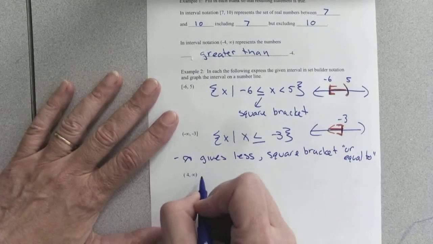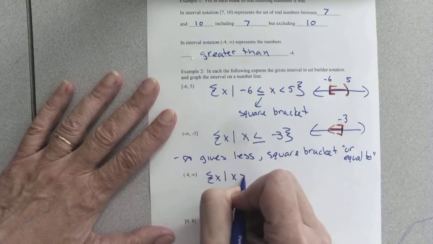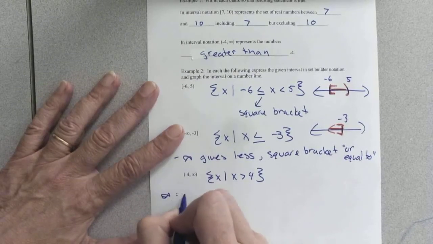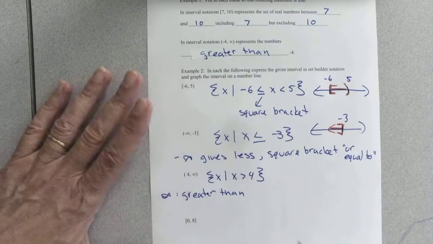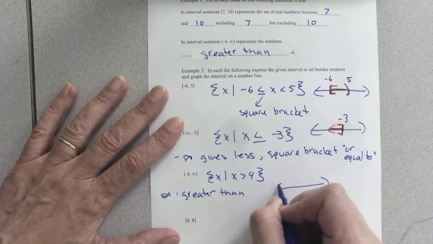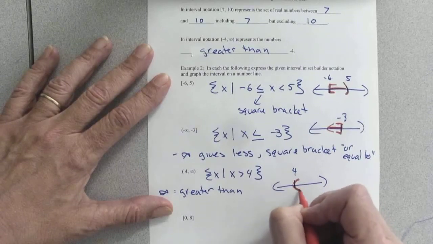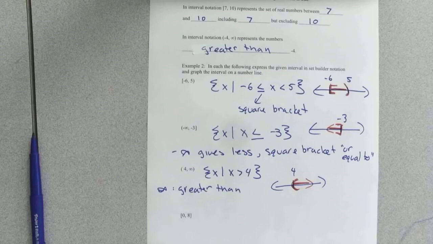Same idea here. This is going to be the set of all x such that x is greater than 4. The infinity gives me the greater than. And then I do not have the or equal to, so no square bracket. Graph, there's 4, parenthesis, and then an arrow pointing to the numbers greater than 4.